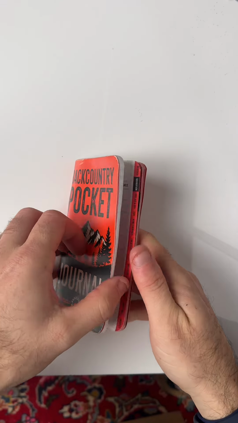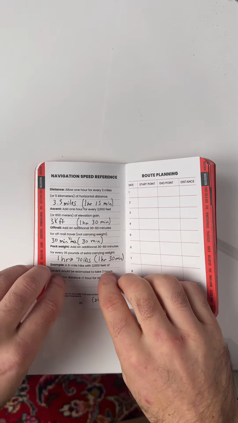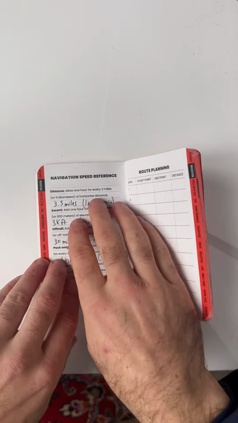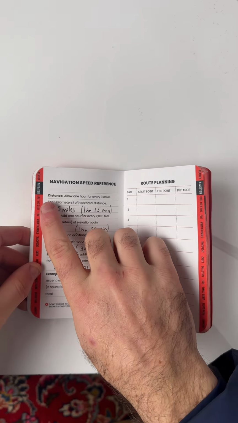This is the Backcountry Pocket Journal. Today we're going to be going over the navigation section. Okay, no more hiking in the dark and setting up camp in the pitch black because you didn't know how long it was going to take you to get from the trailhead to your camping spot. In this second section of the Backcountry Pocket Journal, we have the navigation tab.